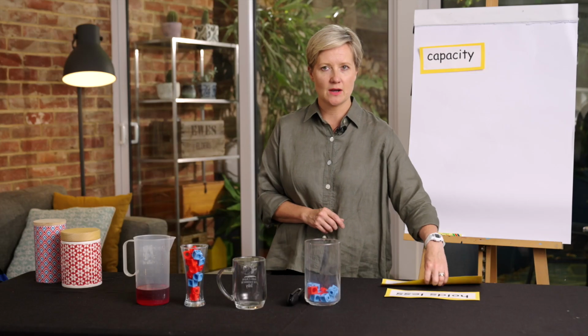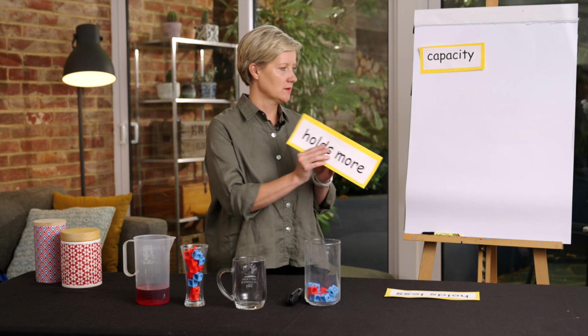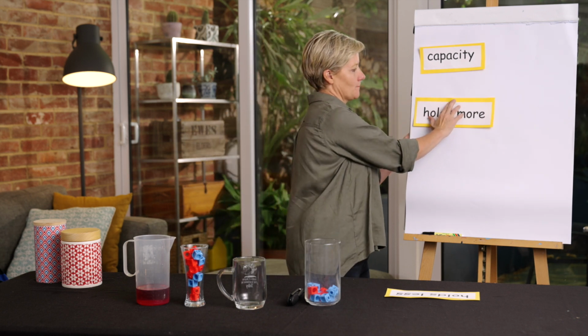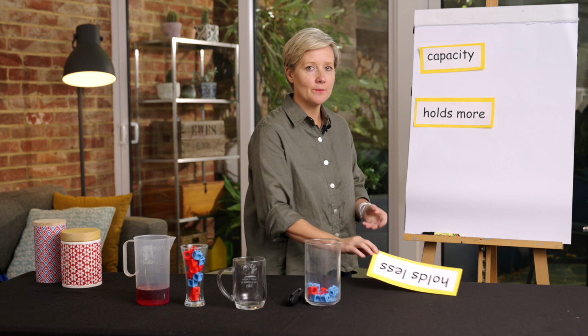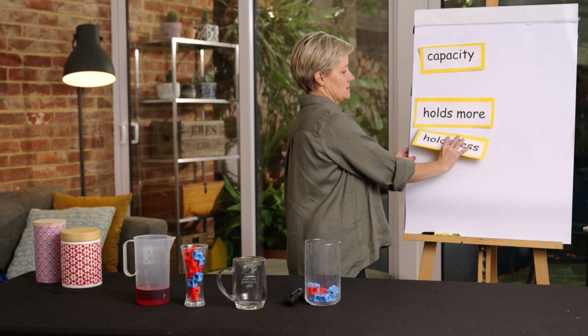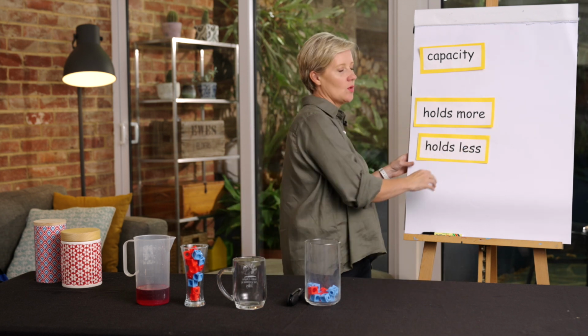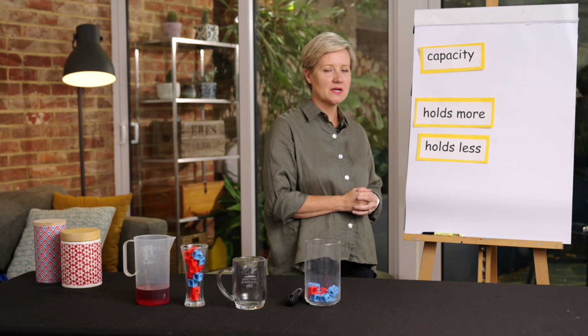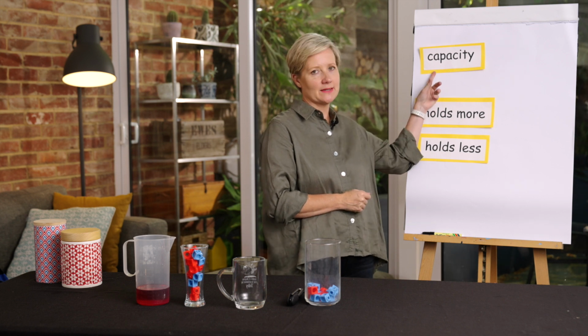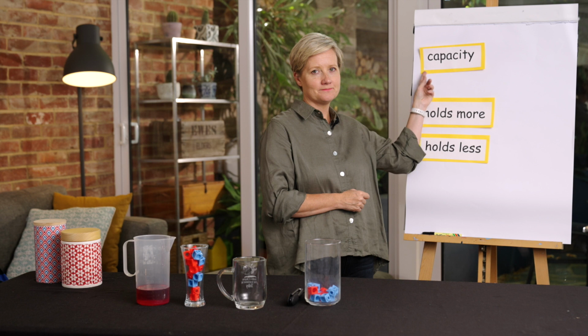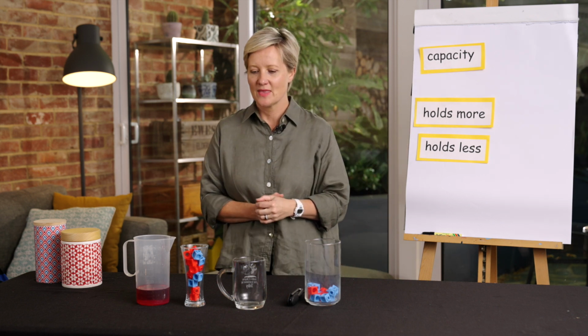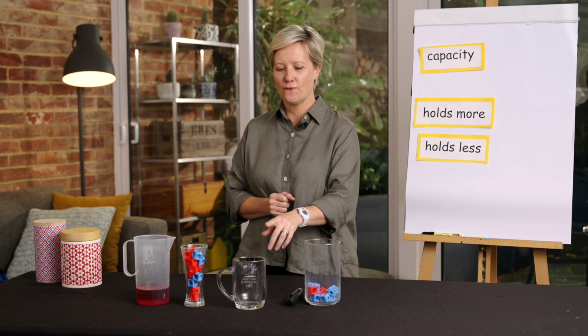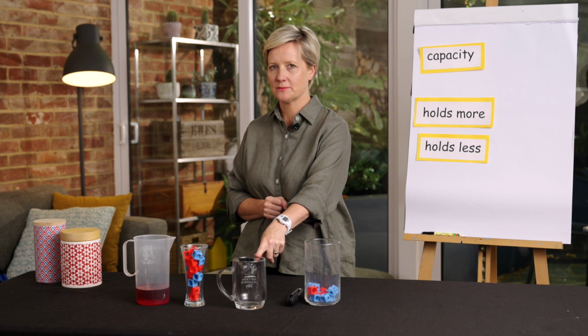And remember, we're trying to find out or discover which cup holds more or which cup holds less. We're trying to find which cup has the greater capacity. Do you think 14 blocks will fit in this cup?